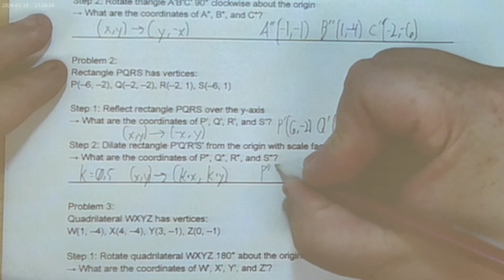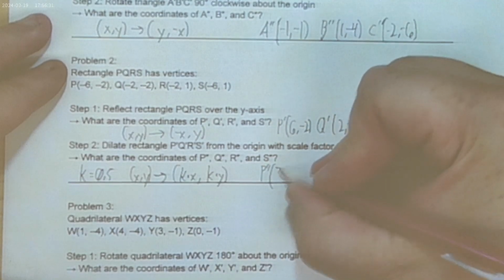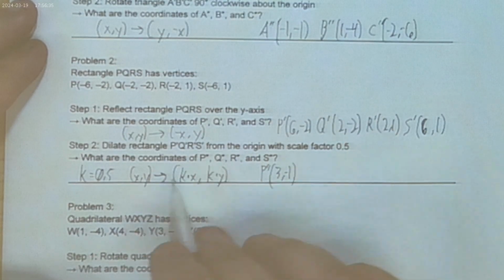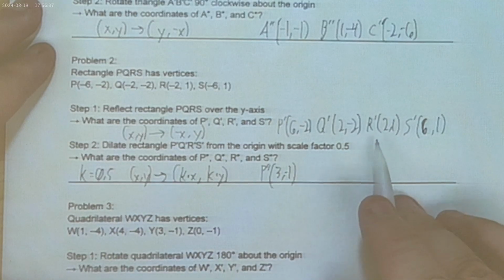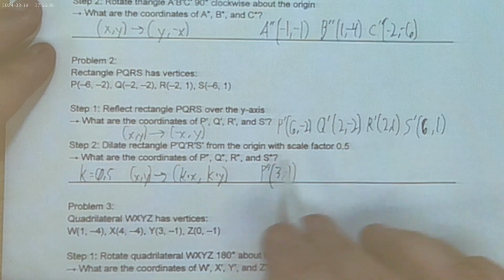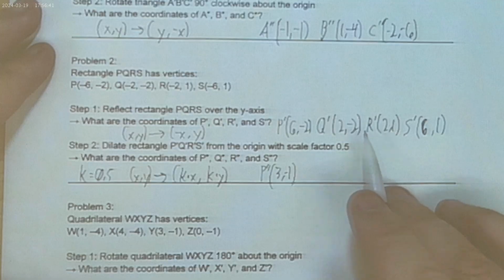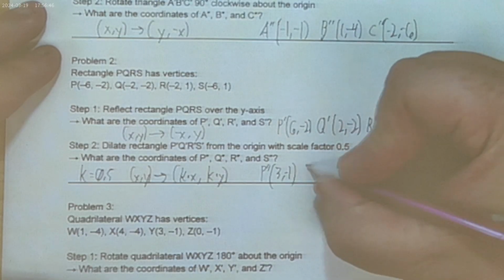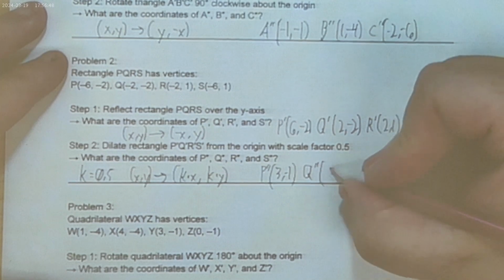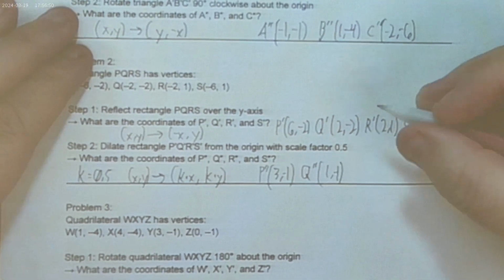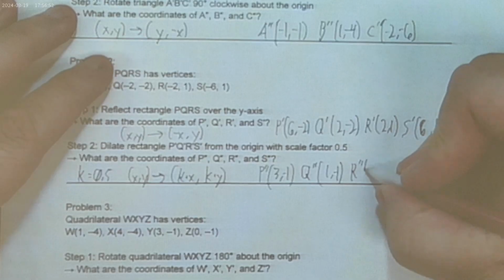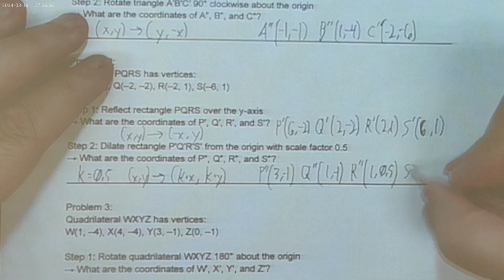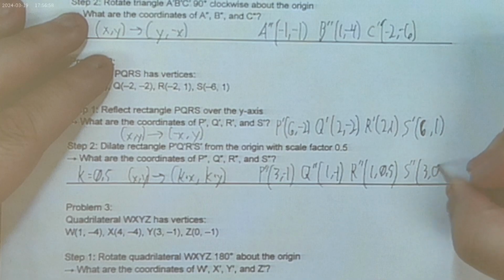So P double prime will bring me 3, negative 1, because I'm basically just multiplying this by 1/2. Multiplying by 0.5 means I'm dividing it by 2. I'm taking half of this. So I can do most of this with just regular mental math. Q double prime is 1, negative 1. R double prime is going to be 1, 0.5. And then S double prime is going to be 3, 0.5.